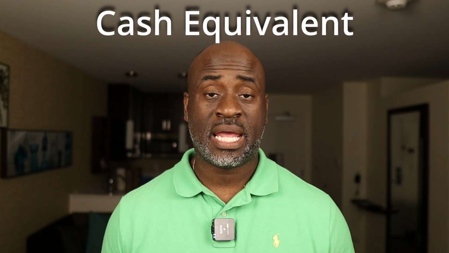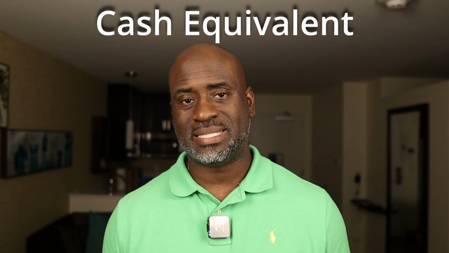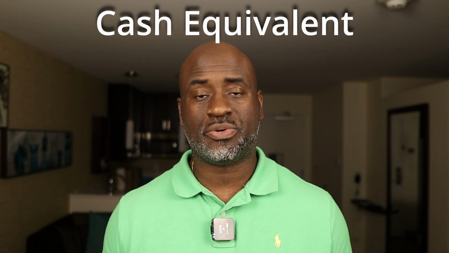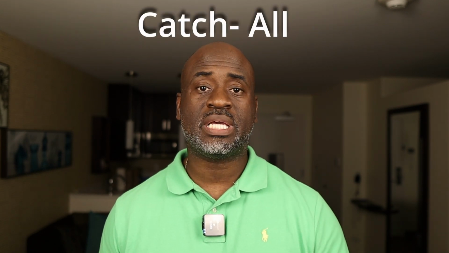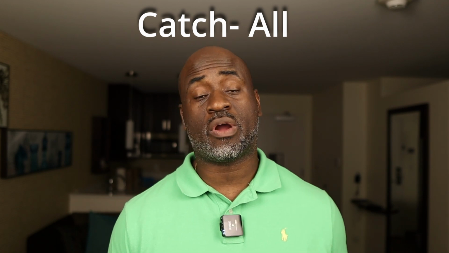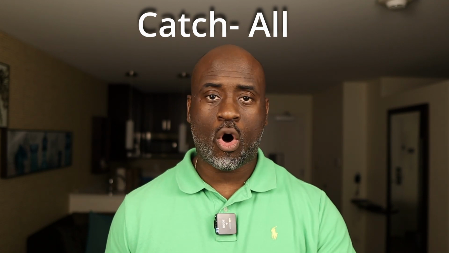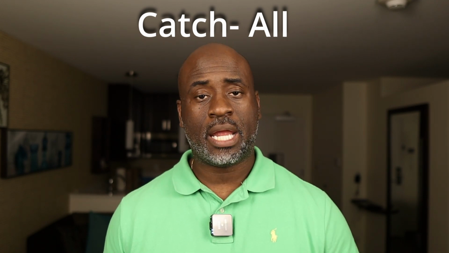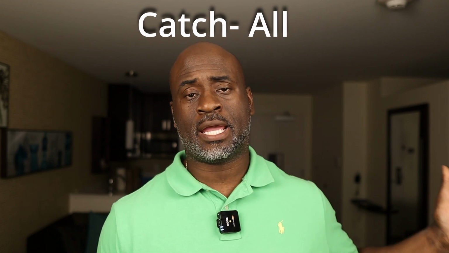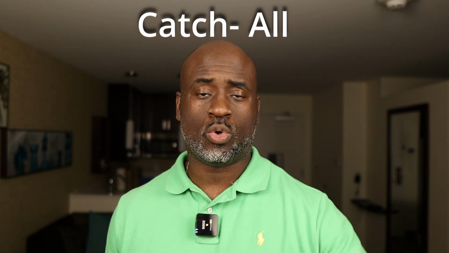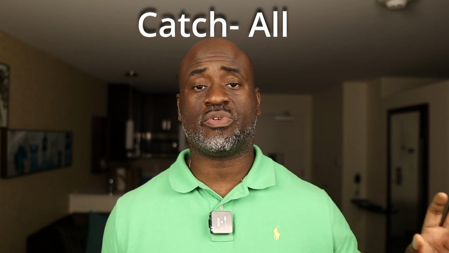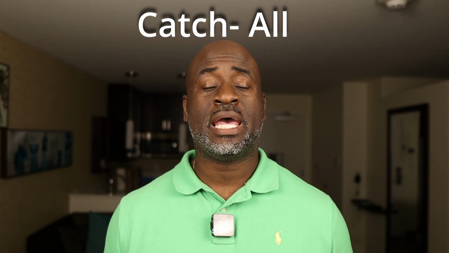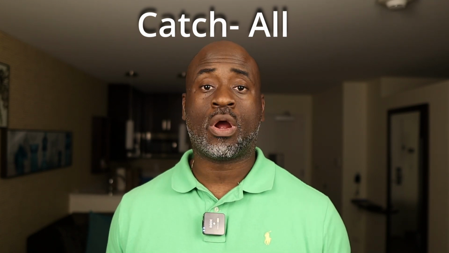Now, a cash equivalent is pretty much defined as financial instruments with a maturity of 90 days or less. The next term we have is catch-all. Now, a catch-all is normally a reference to a credit card that you have that is used for all non-category spend. In other words, if they apply to the gold card, a catch-all would not be the 4X for groceries or the 4X for restaurants. It would be that 1X for all other spend.